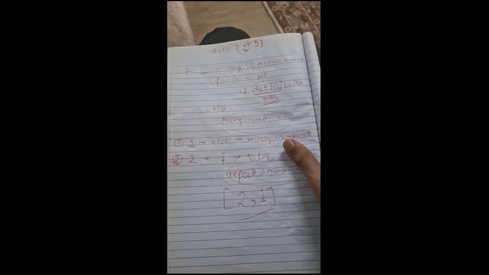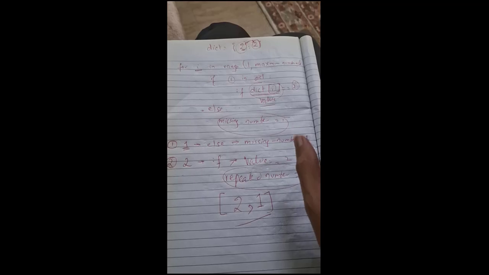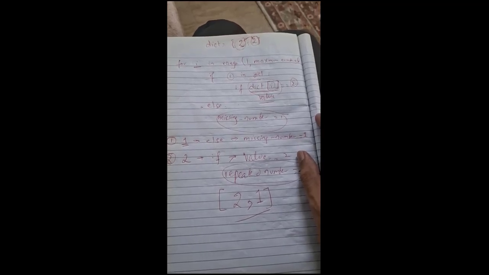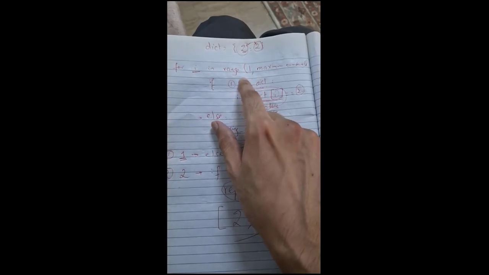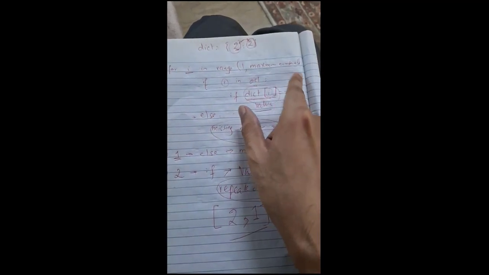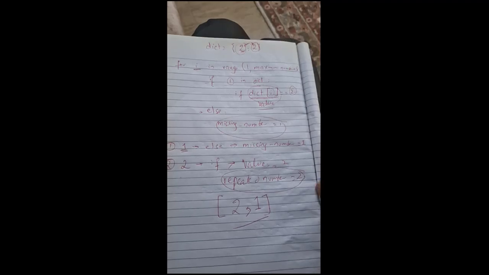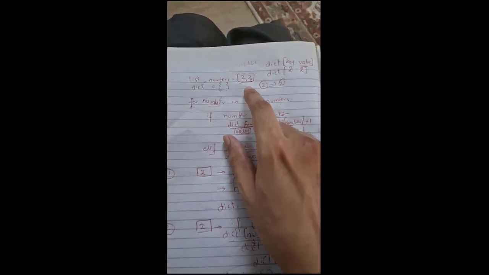Now for the next part, we are going to be making use of the for loop, right? So for i in range of 1, maximum number plus 1. So what is the maximum number? The maximum number of this list is 2.